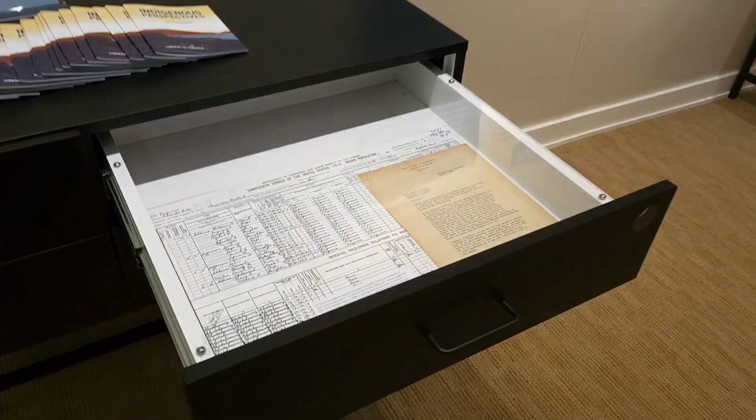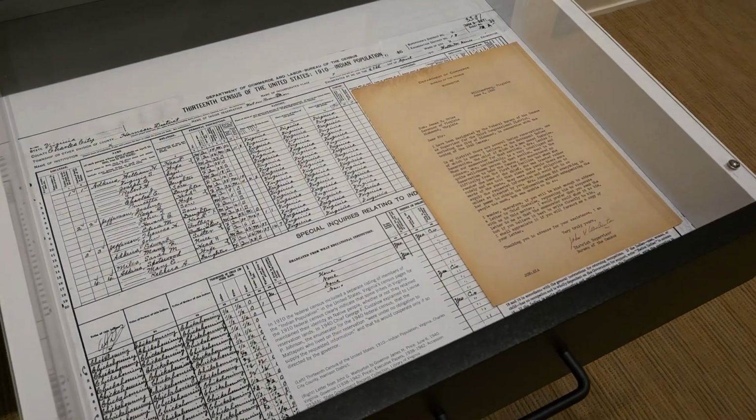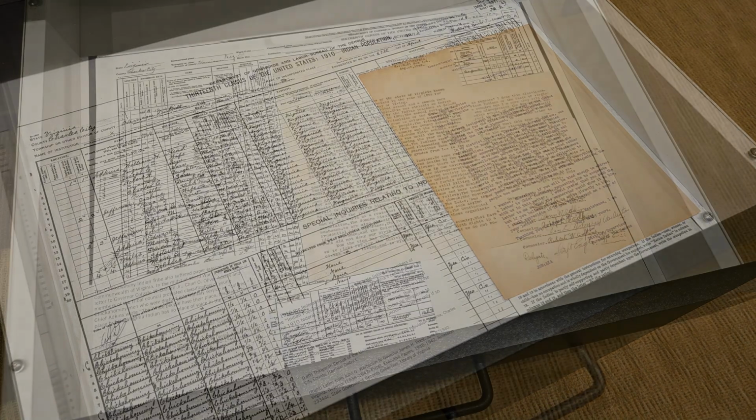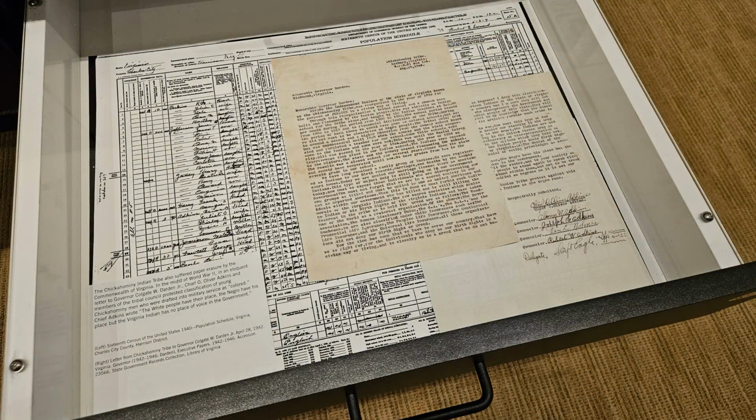If you visit the exhibition Indigenous Perspectives, which will remain on view at the Library of Virginia through Saturday, August 17th, 2024, you can see some of these census documents and have a look for yourself. And they are, of course, available online through Ancestry.com.